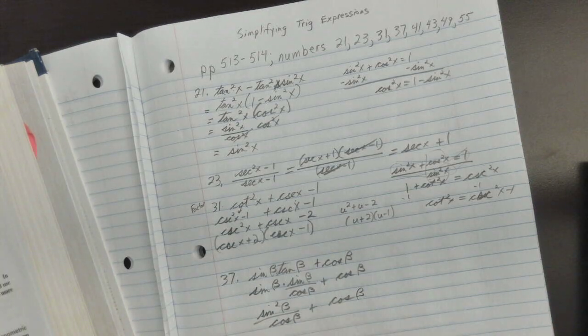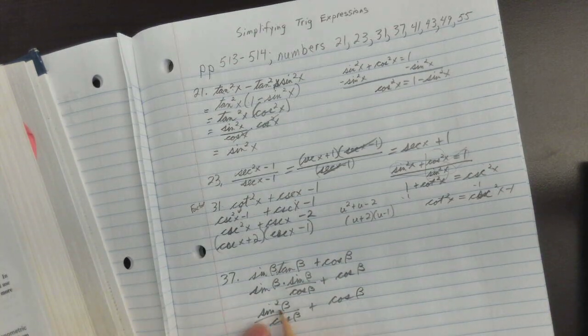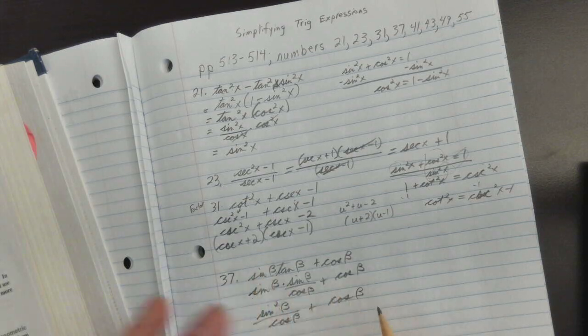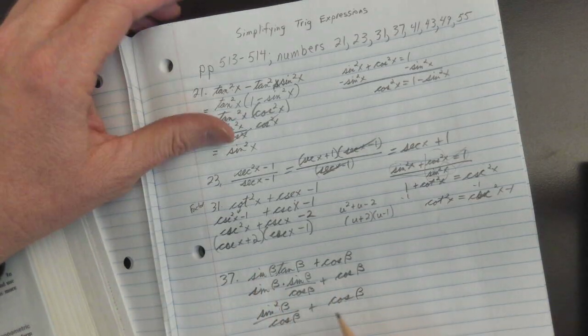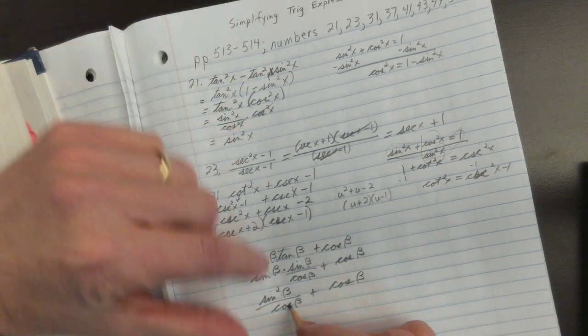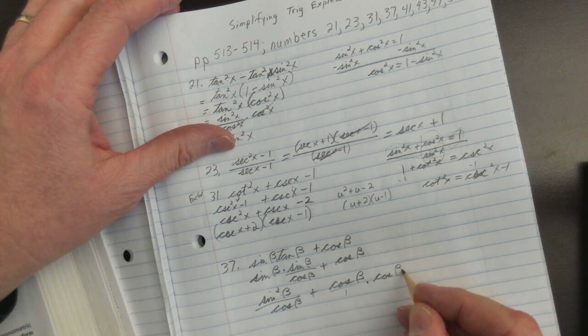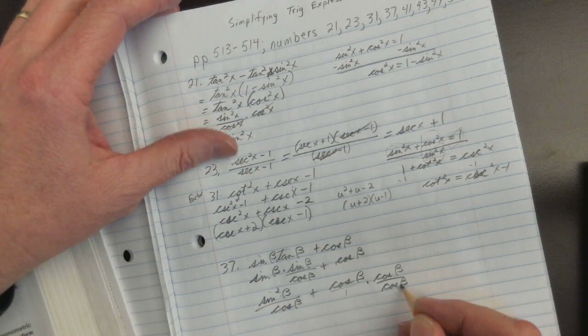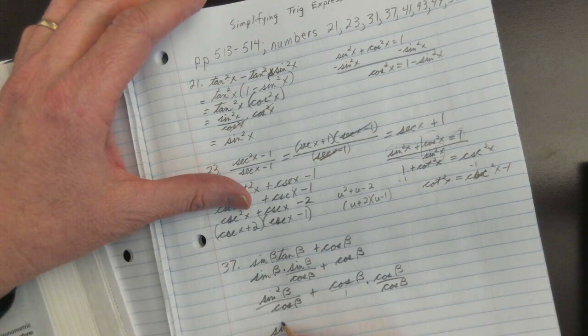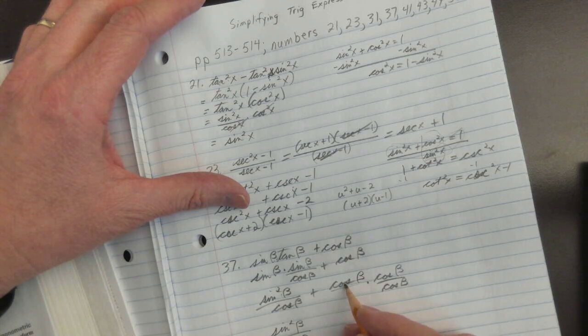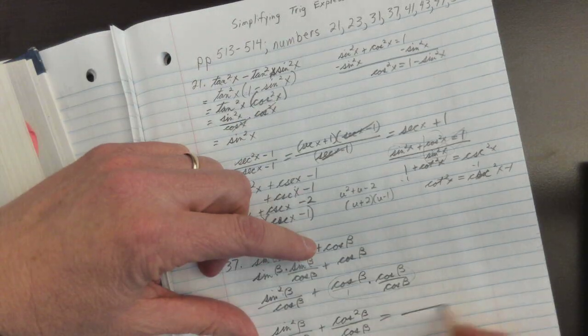Alright, I don't think we've done much to simplify that. When I have like a fractional expression, I think I'm going to try to make it into one fraction. So cosine beta, and this is over 1, I'm going to multiply this one by cosine beta over cosine beta, because when I do that, then I have sine squared beta over cosine beta, and this is plus cosine squared beta over cosine beta.